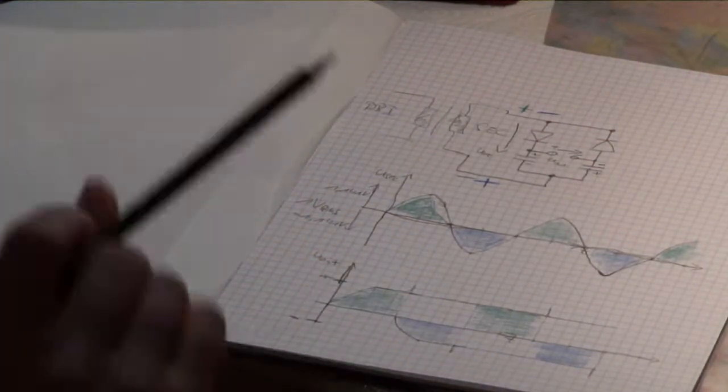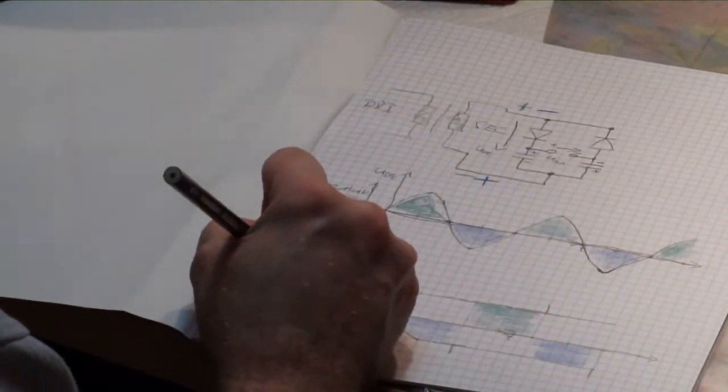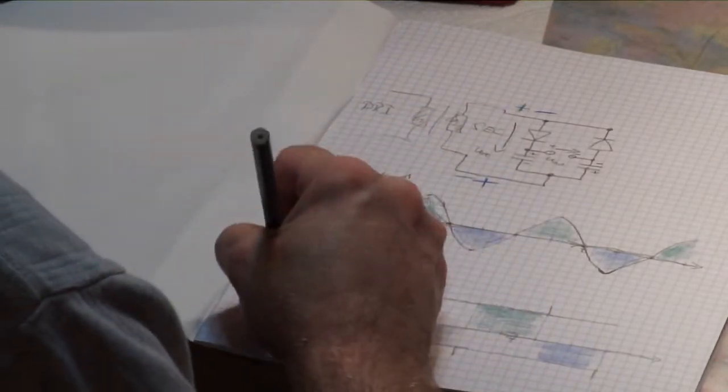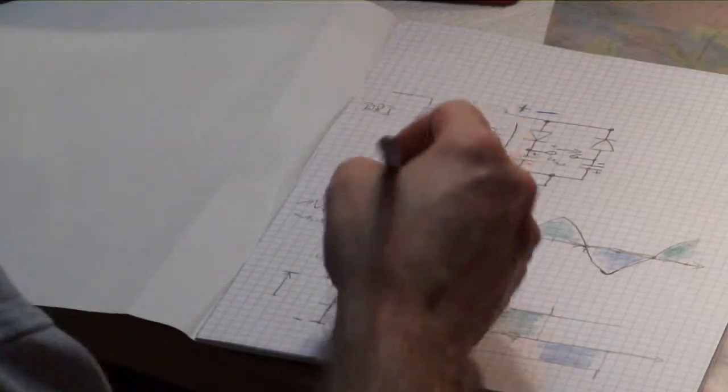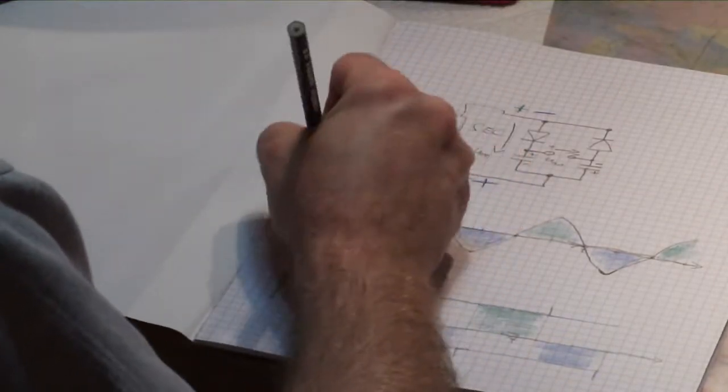Okay. And now over here we got the same with respect to the voltage drop here. To get at least 10 volts, let's make it easier and do 10 volts.